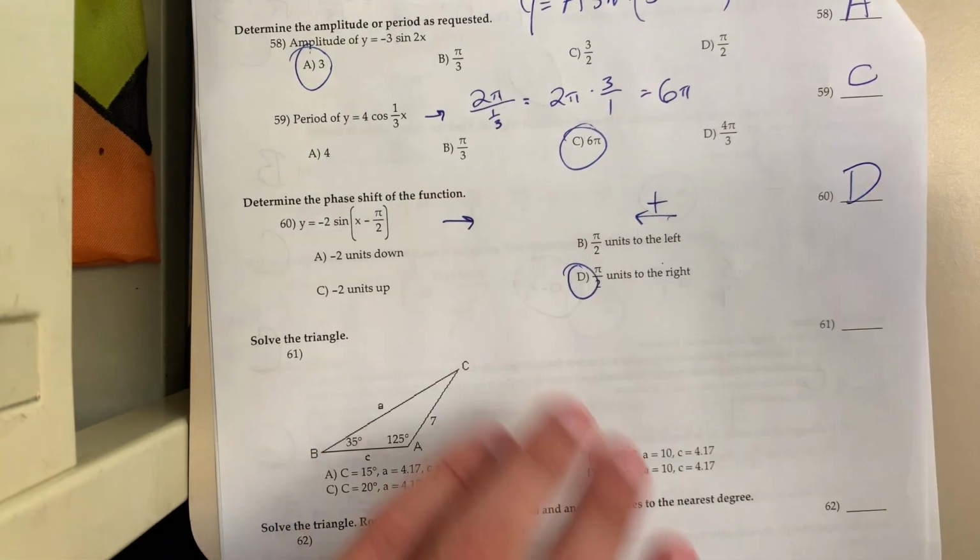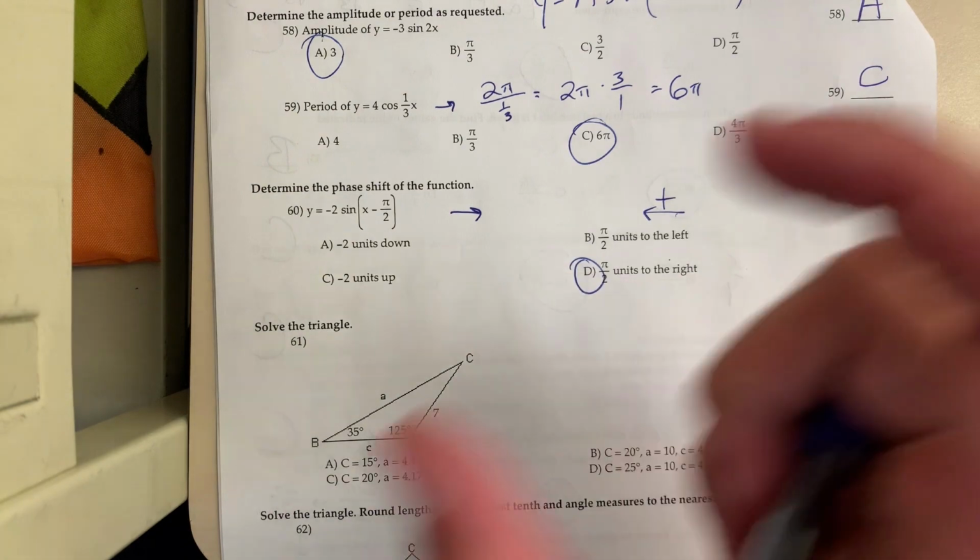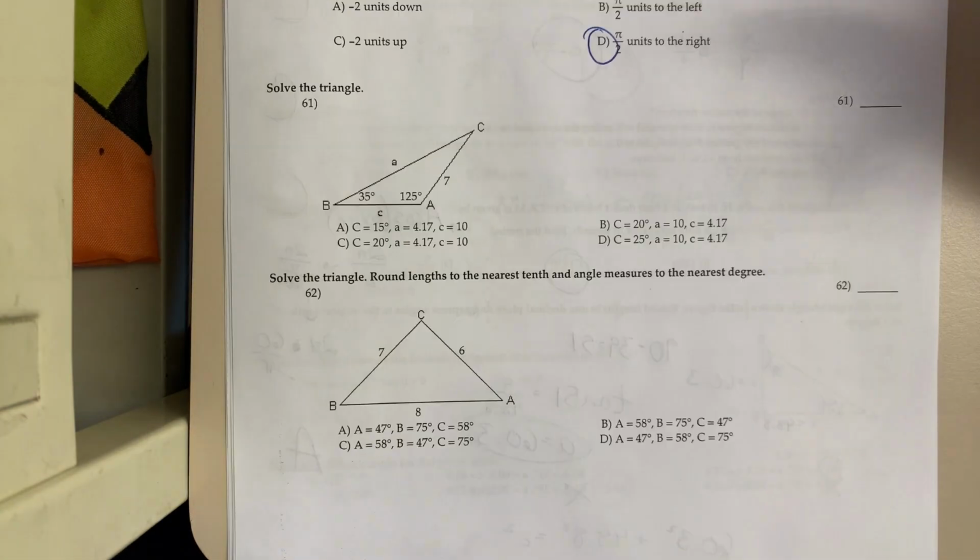Again, in this situation, just like the other ones too, if you just graphed in your calculator y equals sine of x, and then you threw this in there, you could look at how much it shifted on the graph on the calculator too. Solve the triangle.